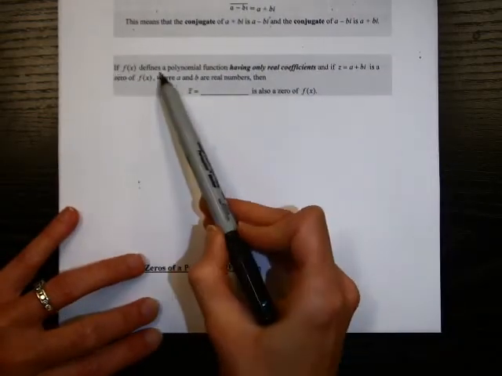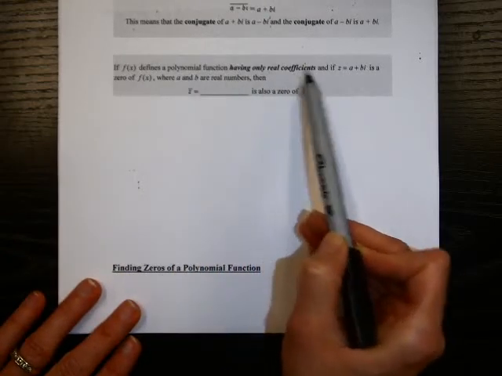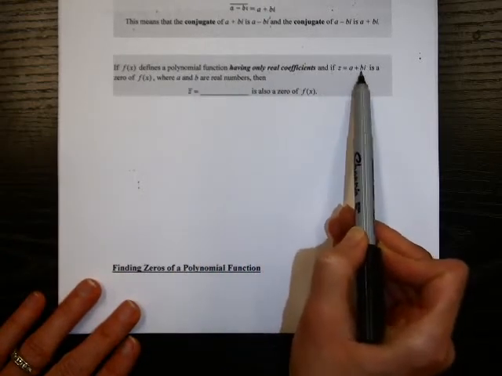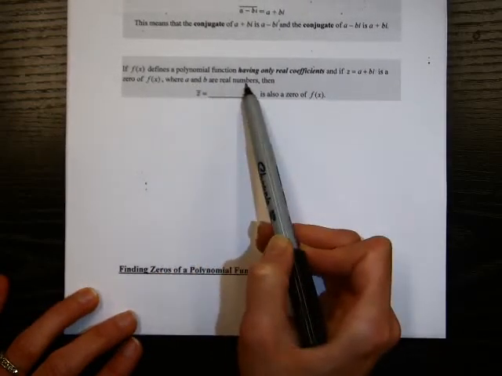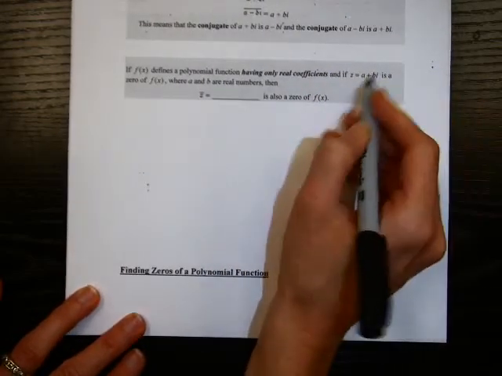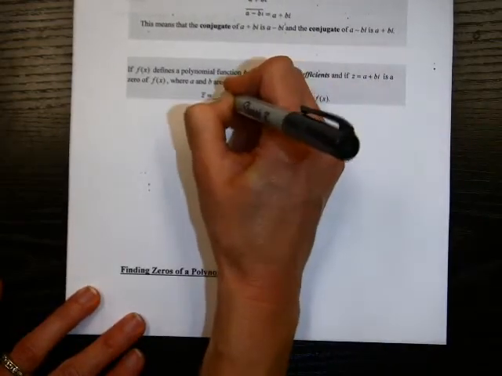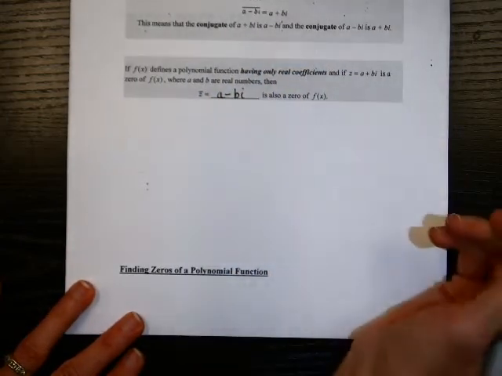So if f of x defines a polynomial function having only real coefficients, and if z equals A plus BI is a zero of f of x, where A and B are real numbers, then the conjugate of z, which in this case, since z was A plus BI, would be A minus BI, is also a zero of f of x.